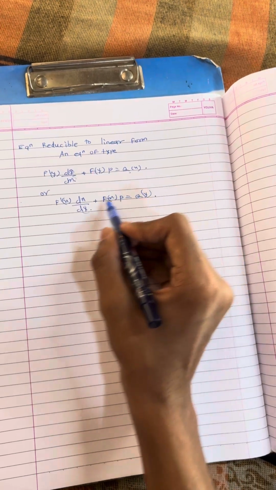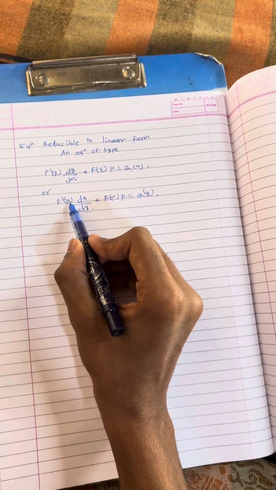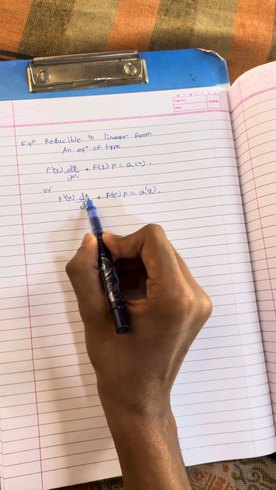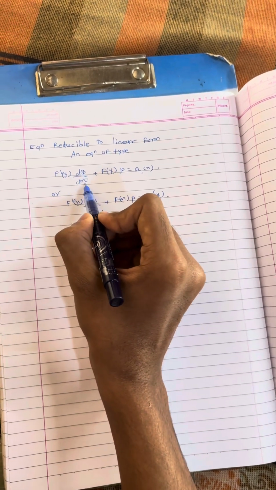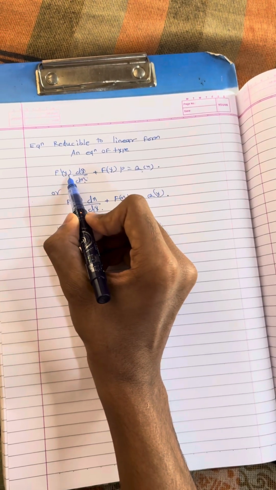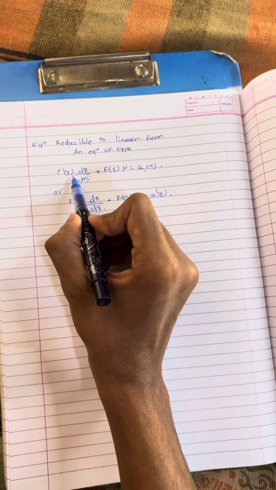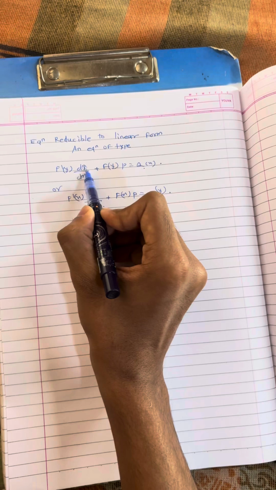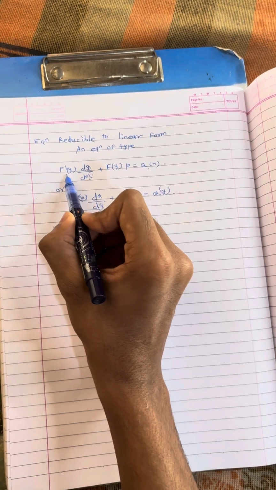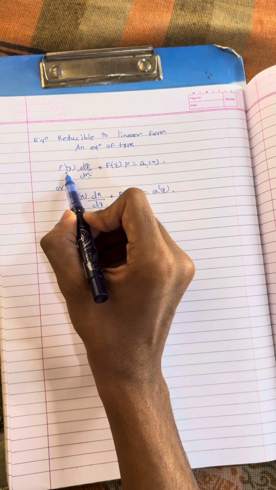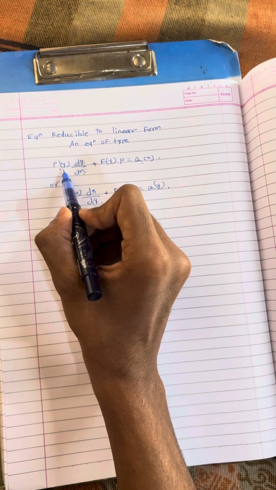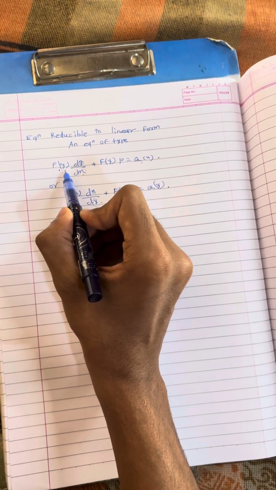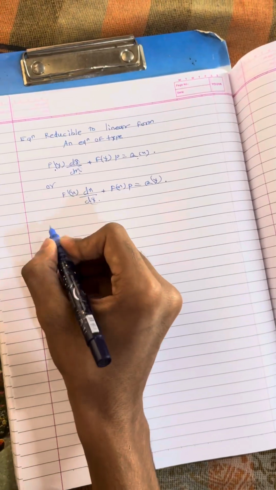And the second one is, here, the only coefficient of dy by dx should be of the dependent variable. So if here we have the f of x term, then we have to divide by f of x. Let's see one example.